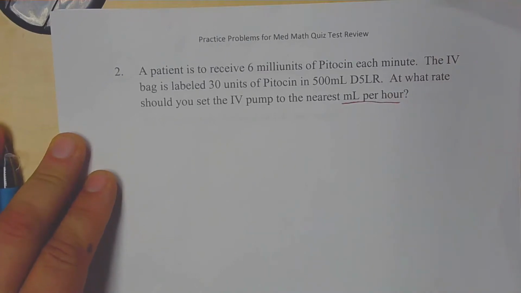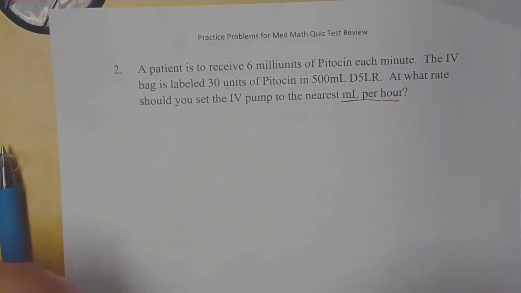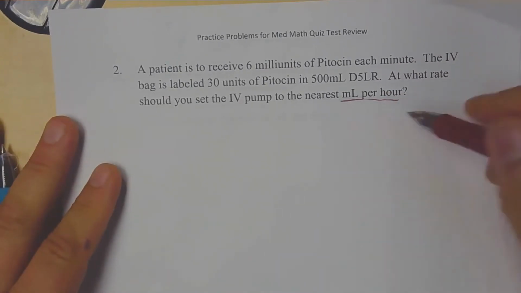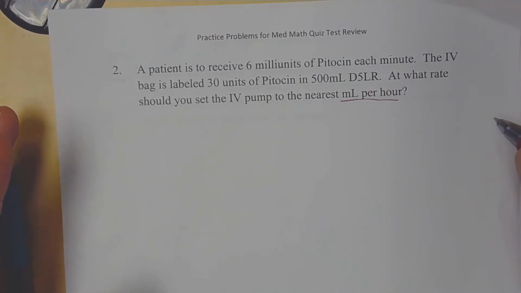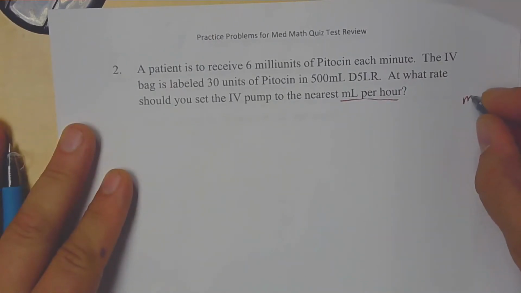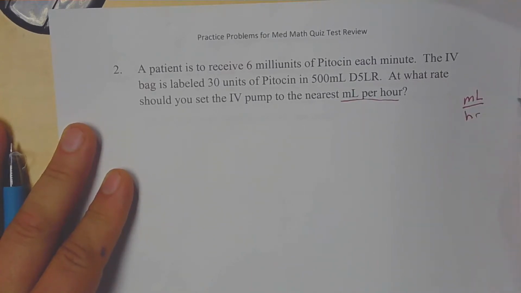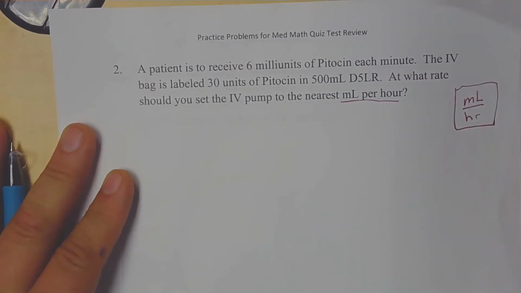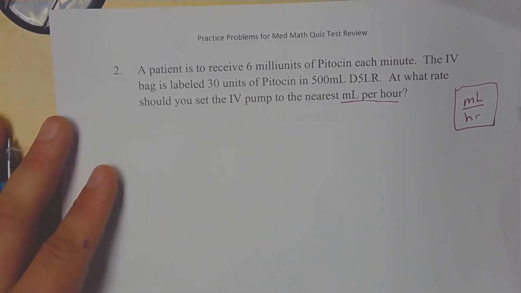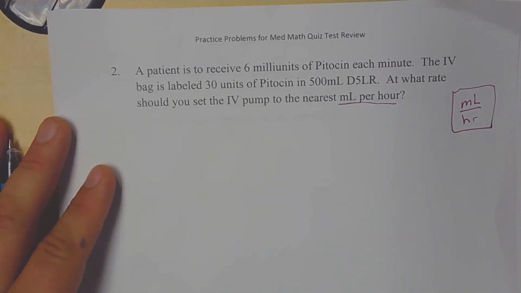Milliliters per hour. I didn't really read the problem. I just found the question mark and said, what do they want me to find? Oh, nearest milliliter per hour. So that means rounded to the whole number, right? So milliliter per hour. I physically write that on my paper and I box it. I don't write equals or anything like that because mathematically it doesn't make sense. I'm just going to write that, that's my goal.